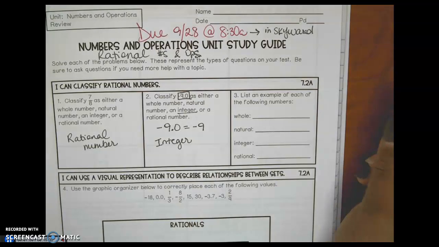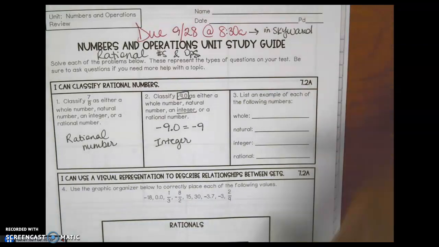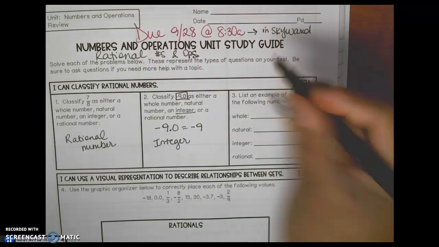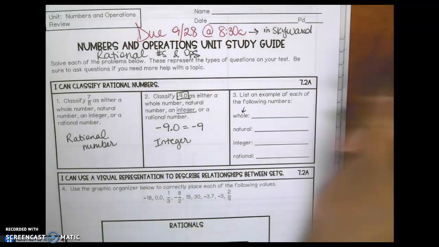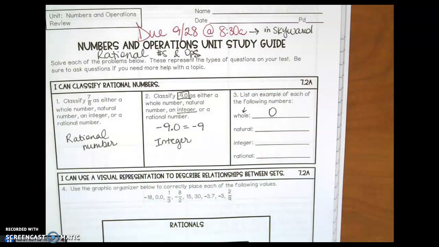All right, number 3, list an example of each of the following numbers: whole, natural, integer, or rational. The whole number. What's the number that's introduced in the whole numbers set? 0. 0 is in the whole number set, and I remember that because there's a 0 in the word whole. Natural number. Natural numbers are numbers that we count with. Give me a number that we count with.